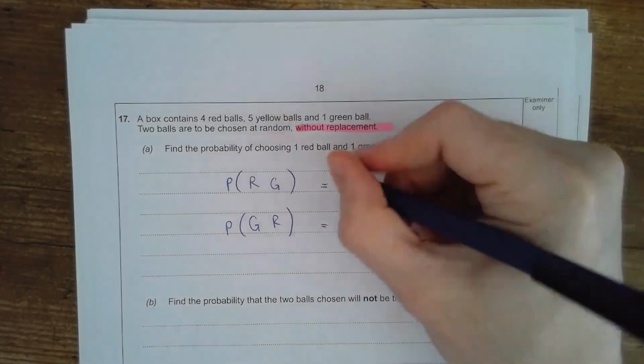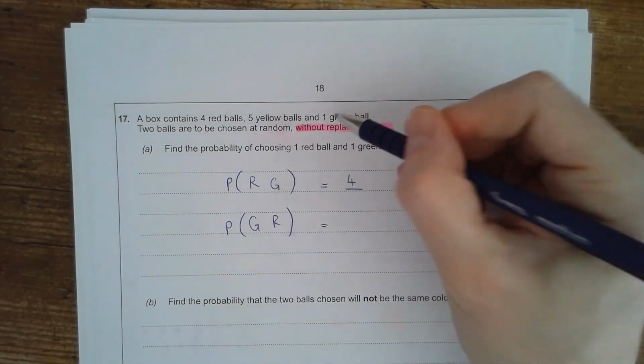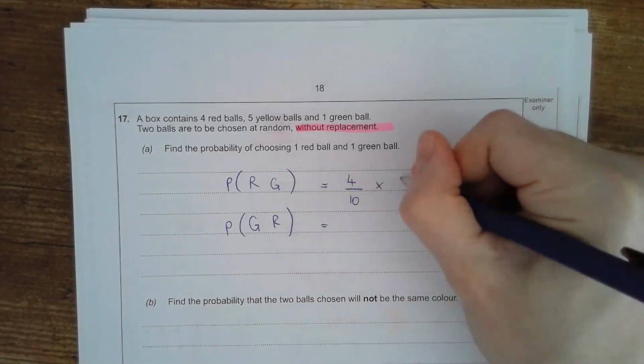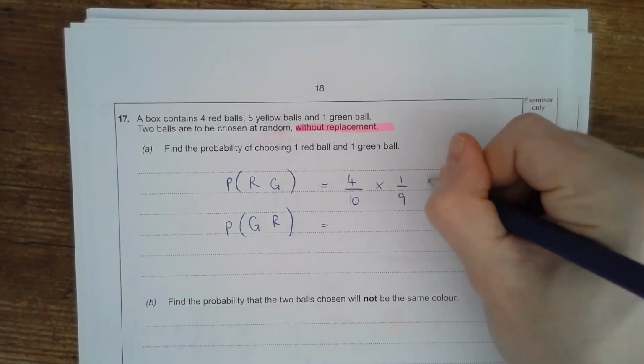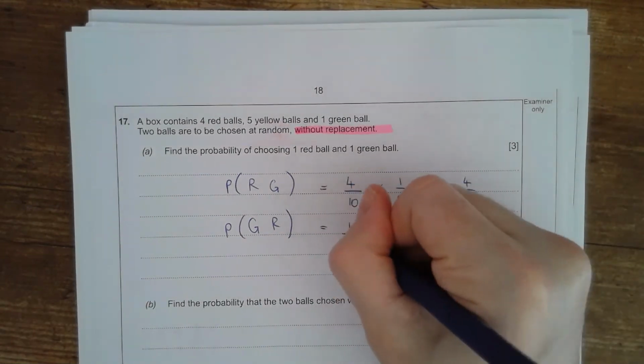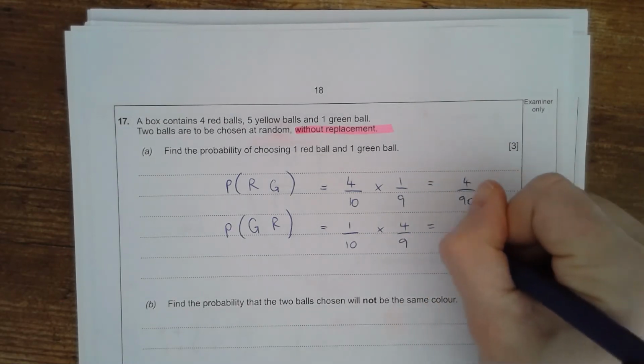The chance of me getting a red is 4 out of 10, times by the green ball, which is 1 out of 9. That will give me 4 out of 90. If I went the other way, it would be 1 out of 10 times by 4 out of 9, which is also 4 out of 90.